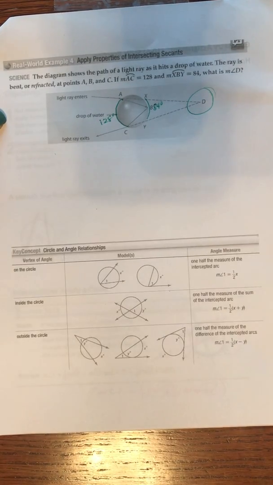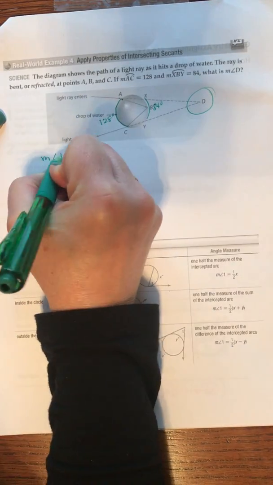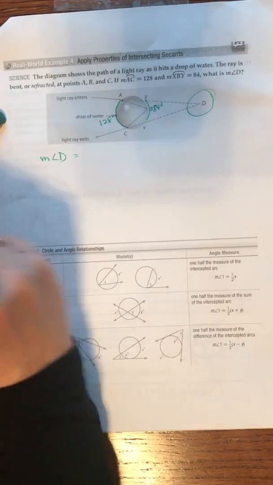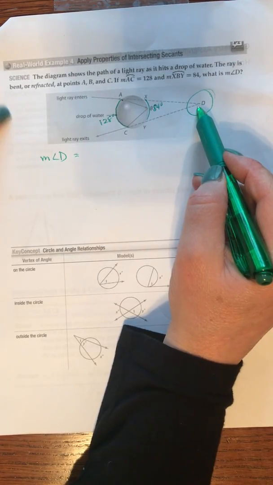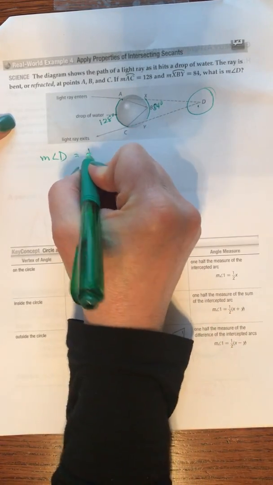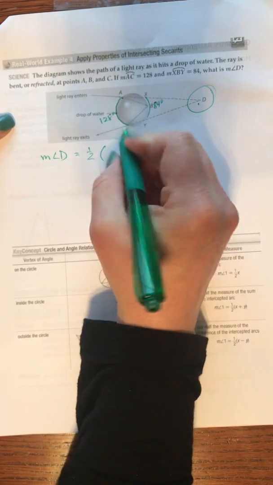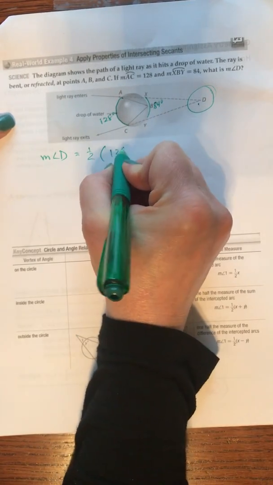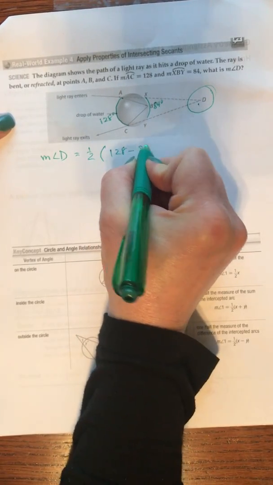So this is a very basic problem where we want to find the measure of the angle. The intersection is on the outside of the circle. So we're going to take 1/2 the difference of the arcs. So I'm going to take 128 minus 84.